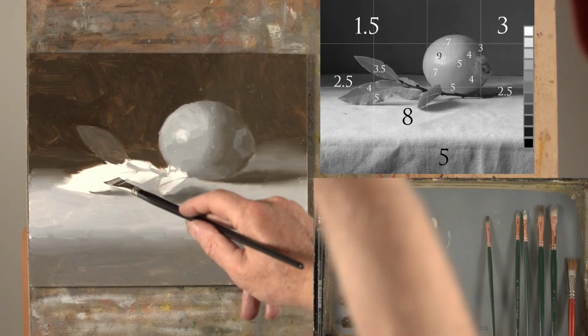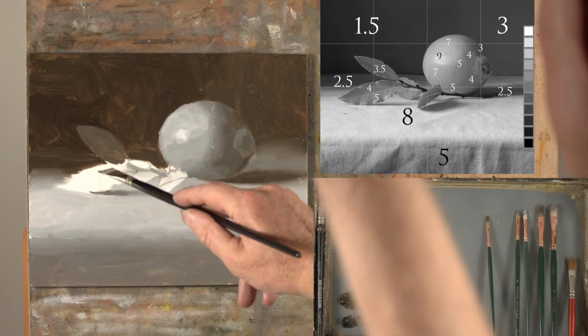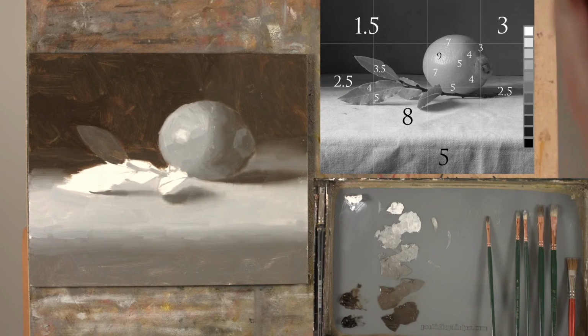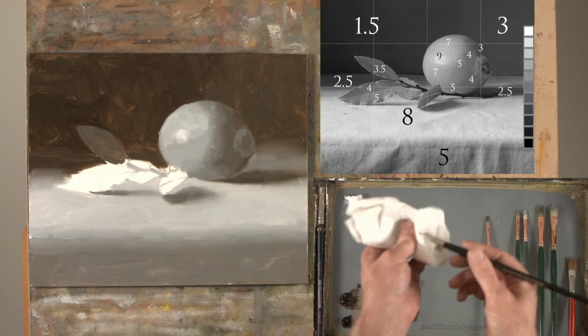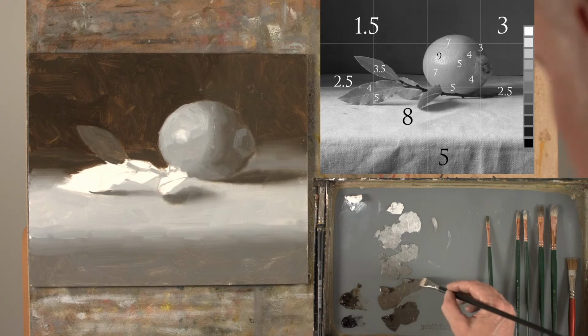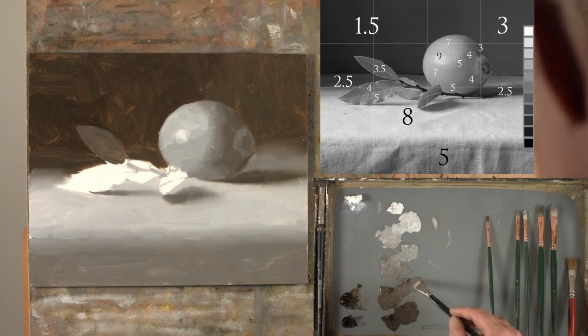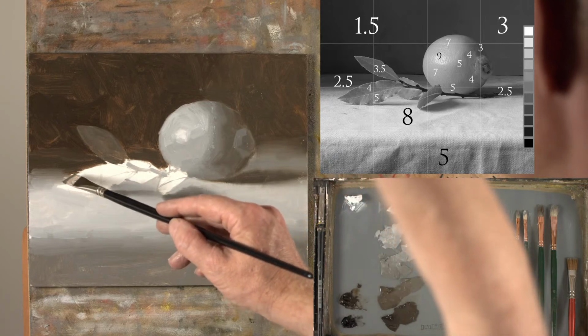So this next leaf I'm going to paint in 2 halves, the top half of 4 and the bottom half of 5. By the way, I'm always wiping off my brush in between. So the top half I'm going to do as a 4.